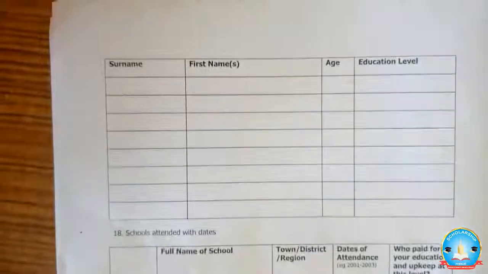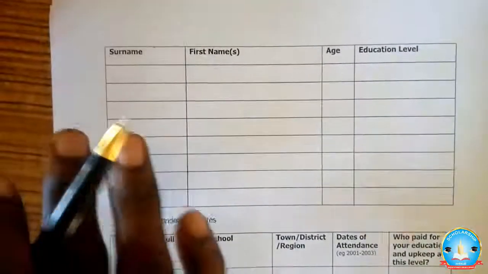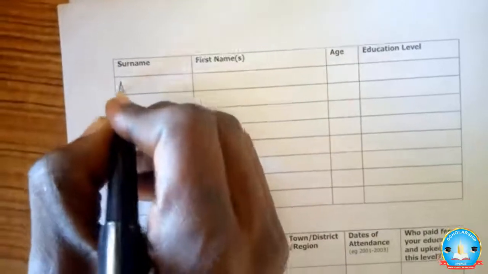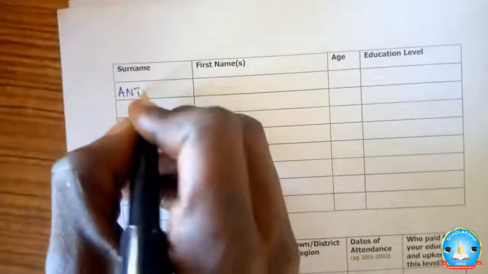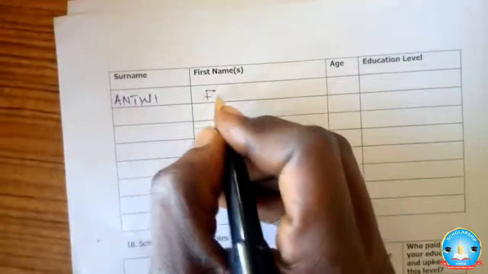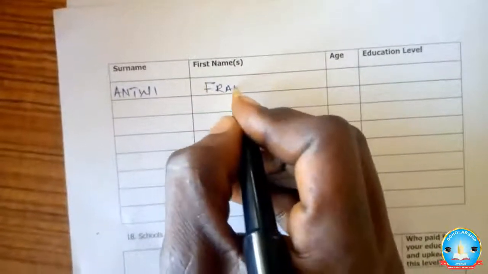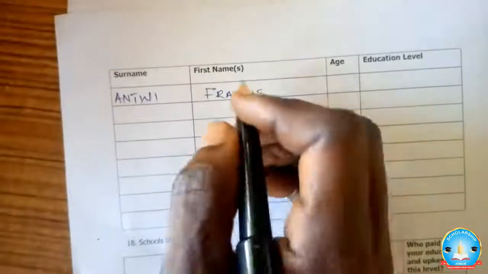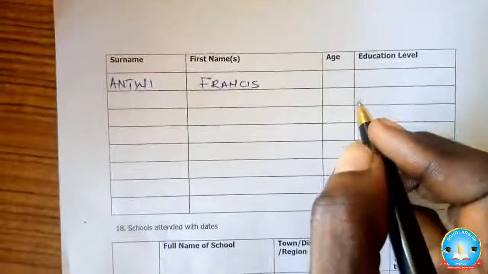Now here you have the surname of your sibling. Okay. Then first name and age.